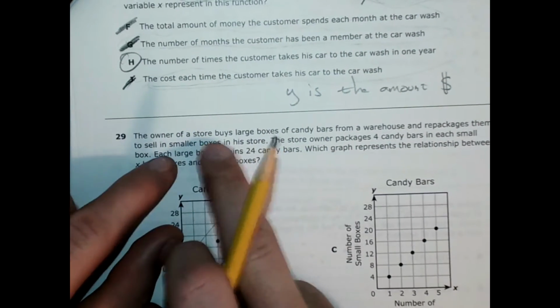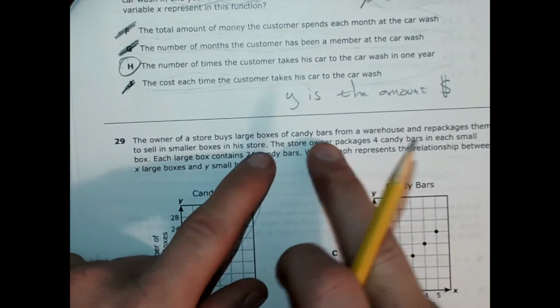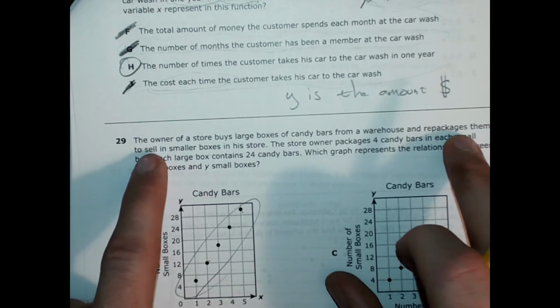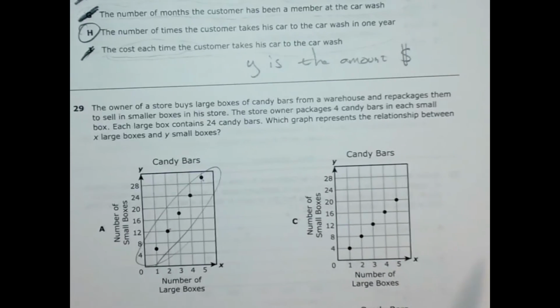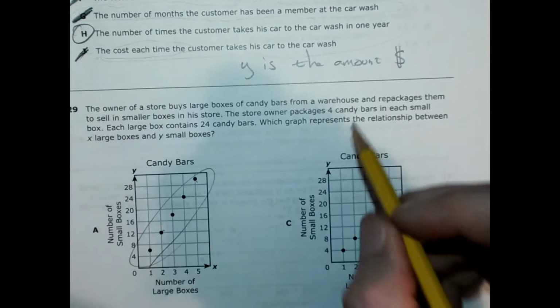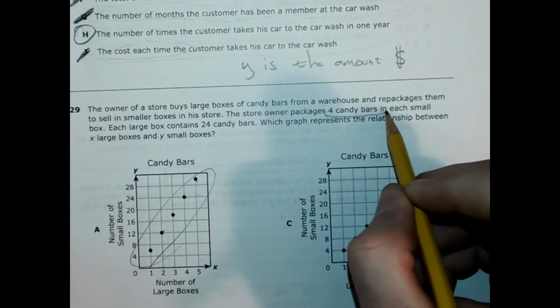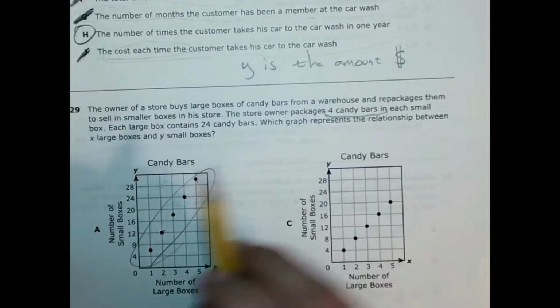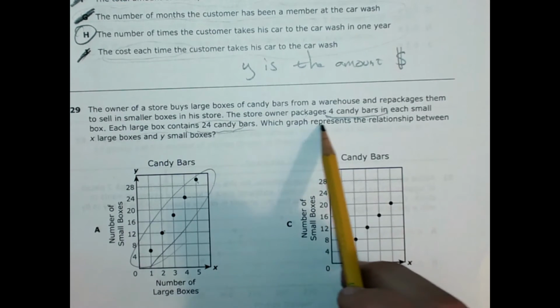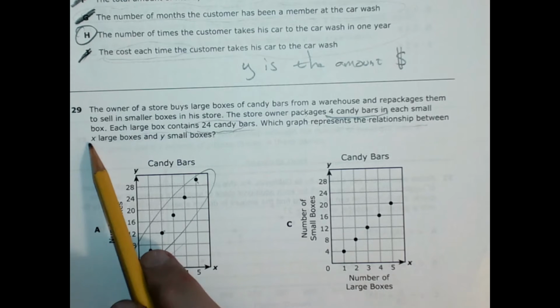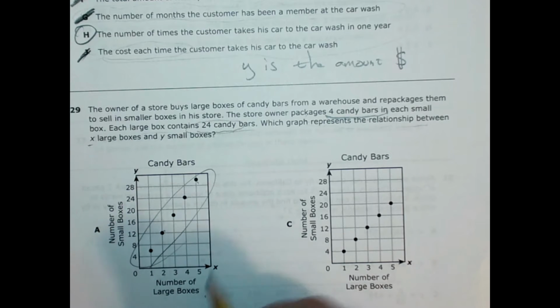The owner of a store buys large boxes of candy bars from a warehouse and repackages them to sell in smaller boxes in his store. The store owner packages 4 candy bars in each small box. Each large box contains 24 candy bars. Which graph represents the relationship between X, large boxes, and Y, small boxes?